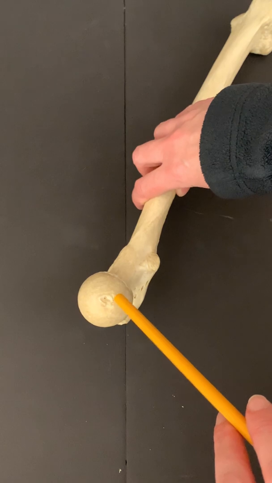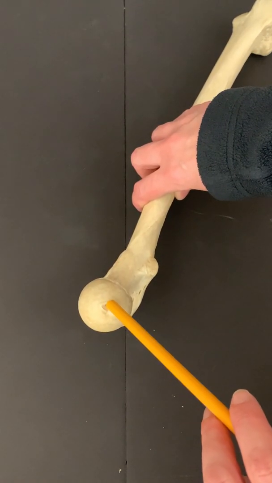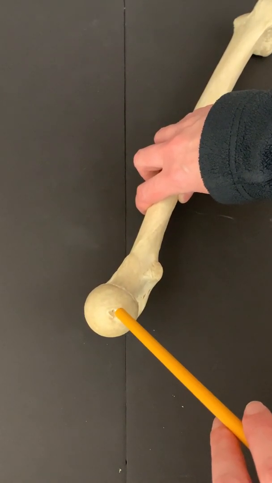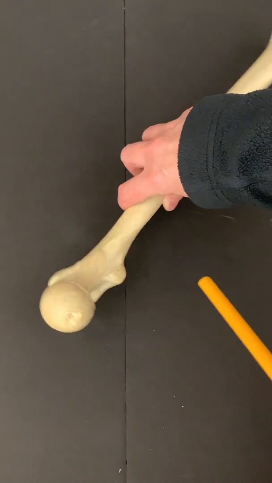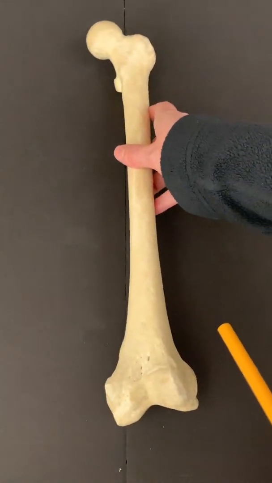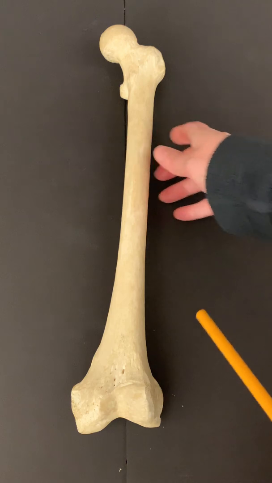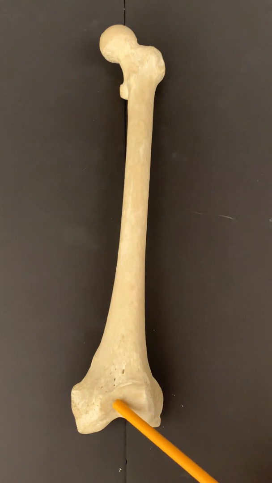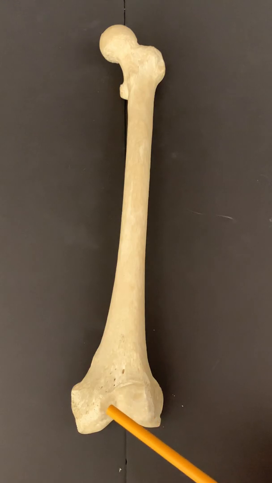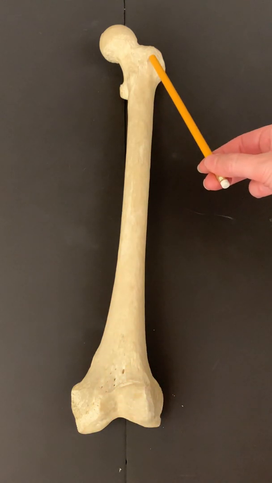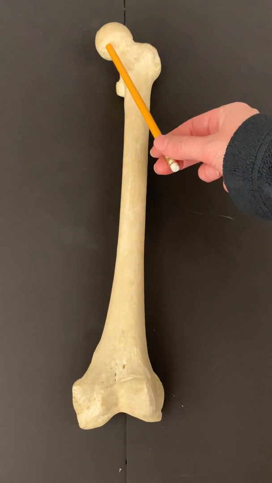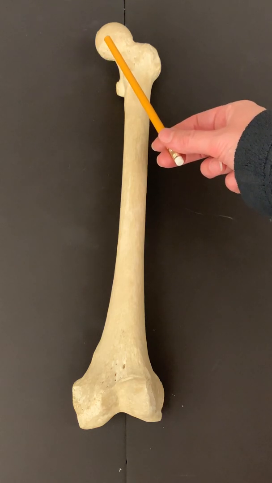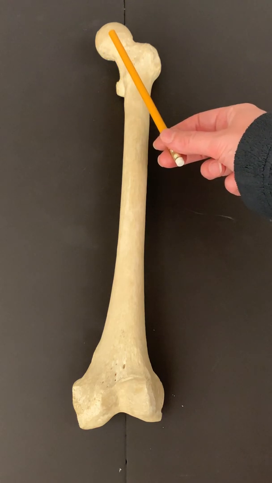And so there's an indentation here. All right, that's called the fovea, okay? So that's an indentation in the head of the femur. All right, we're gonna move down here to the area of the knee first. There is a smooth region here called the patellar surface, and then you need to know what is medial versus lateral. Go back up to the top. The head of the femur is always going to be medial. That's going inside toward your hip region, okay?